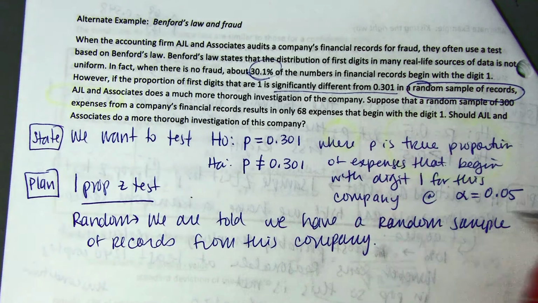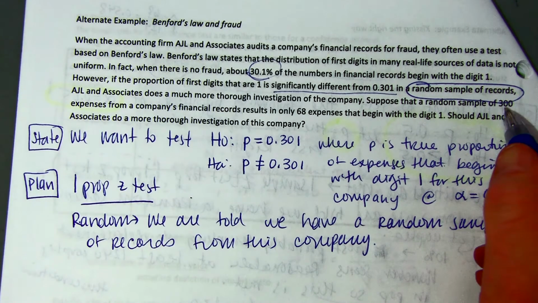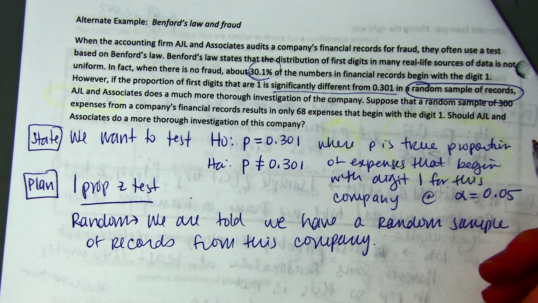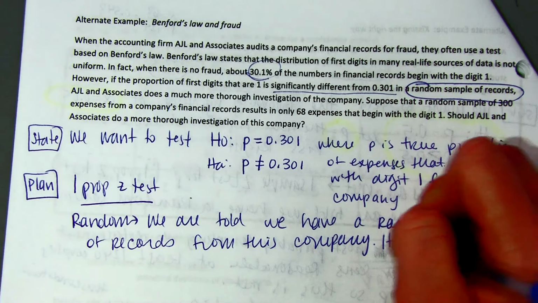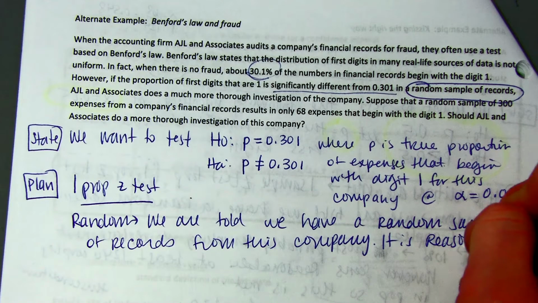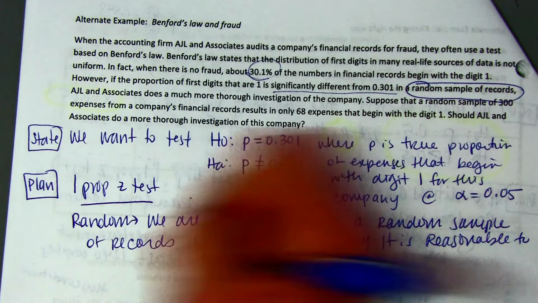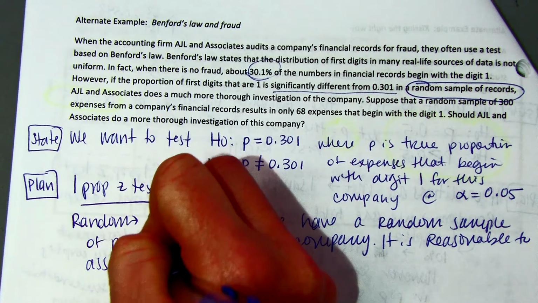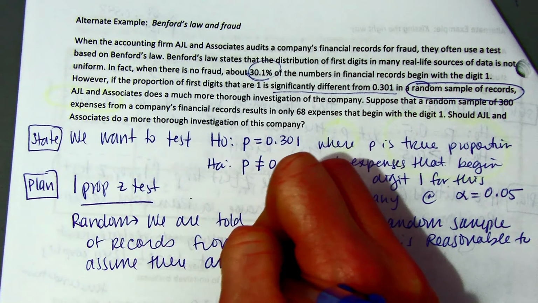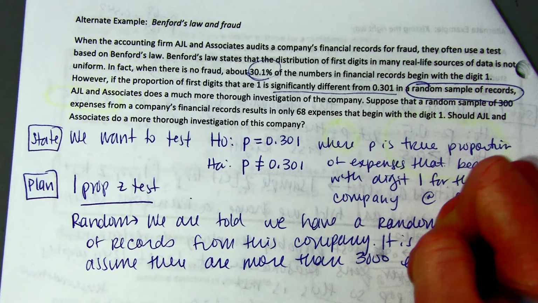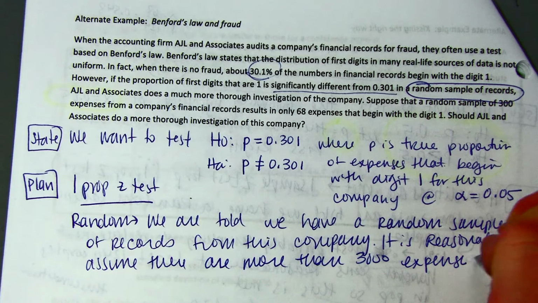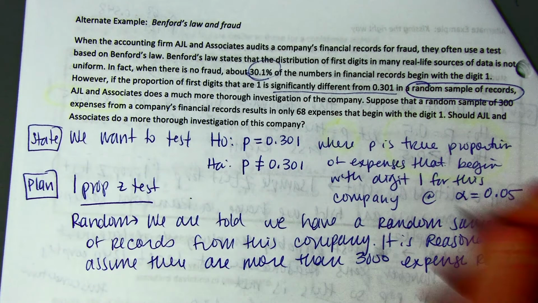Let's see, if we have a sample of 300, times 10 would be 3,000. Would it be reasonable to think that there might be 3,000 financial records for a large company? I think that would be true. So it is reasonable to assume there are more than 3,000 expense records in this company.